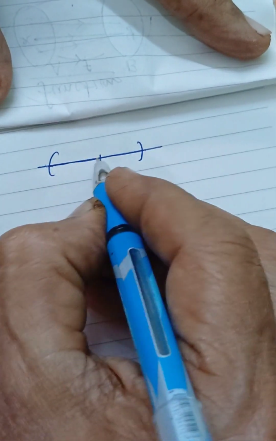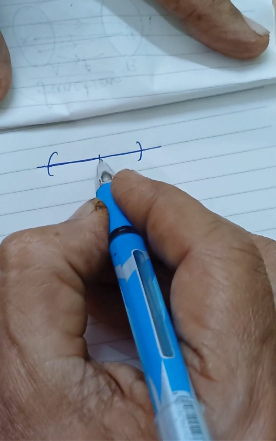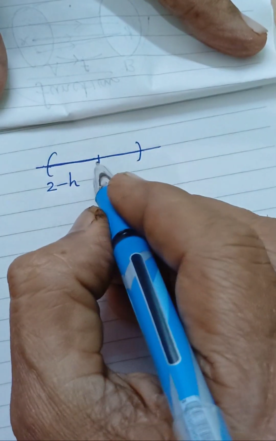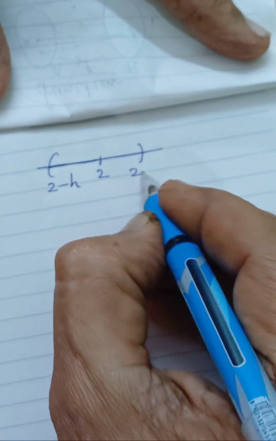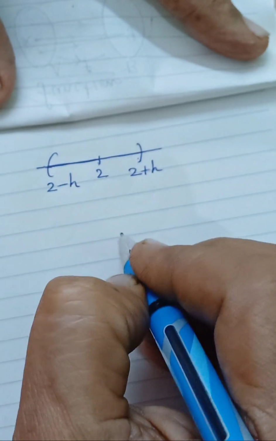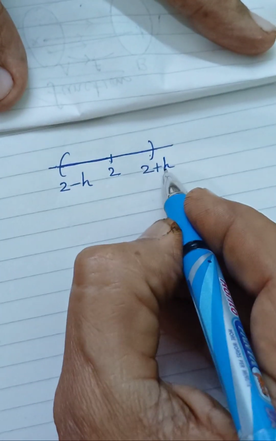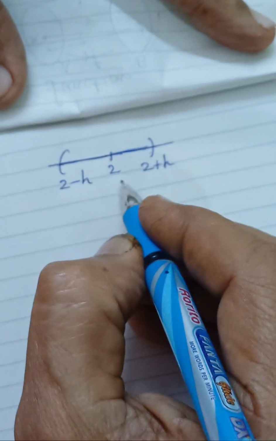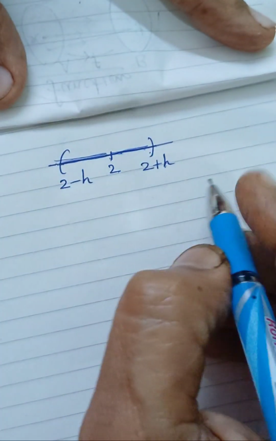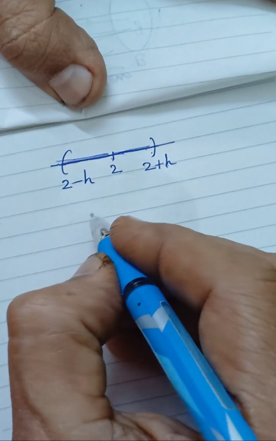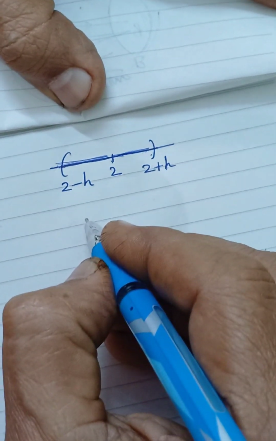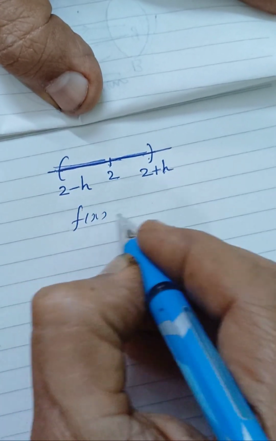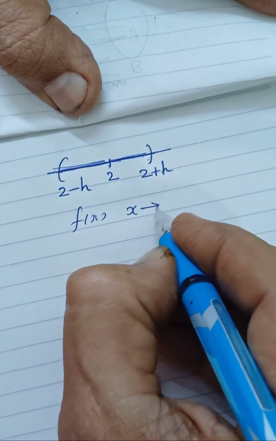This region indicates the values which are lesser than 2 by a positive value, say h. And to the right hand side you have values greater than 2, so we generally write 2 plus h. So h keeps varying, the values keep changing along this line either to the RHS or the LHS. So we would be interested in knowing what will happen to the value of the function when x is approaching 2.